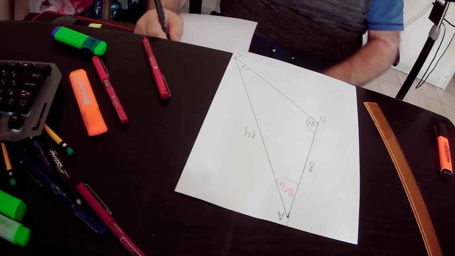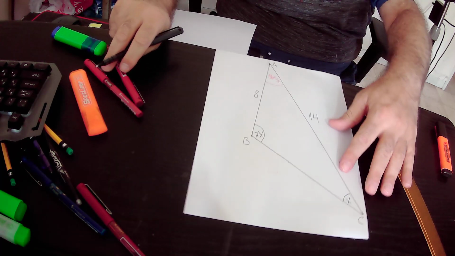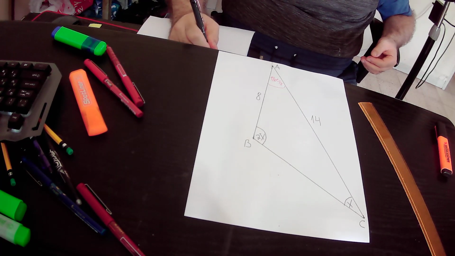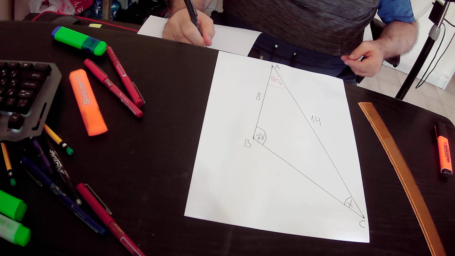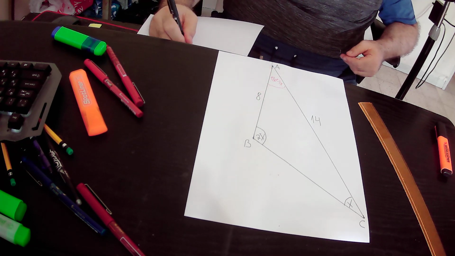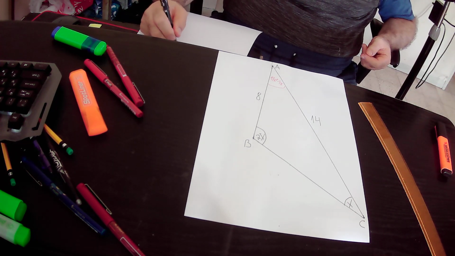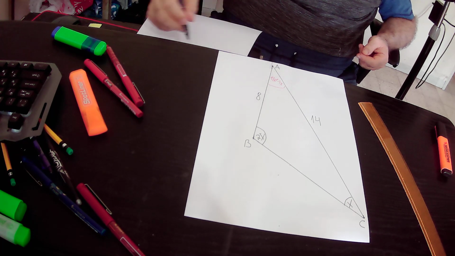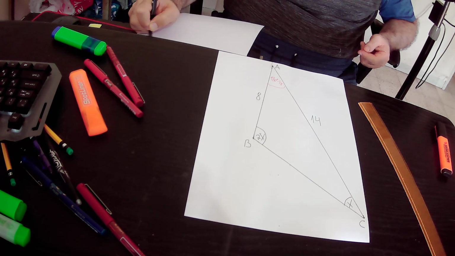Okay, so the area of our triangle ABC will be equal to AB times AC times sine of 180 degrees minus 3x over 2.